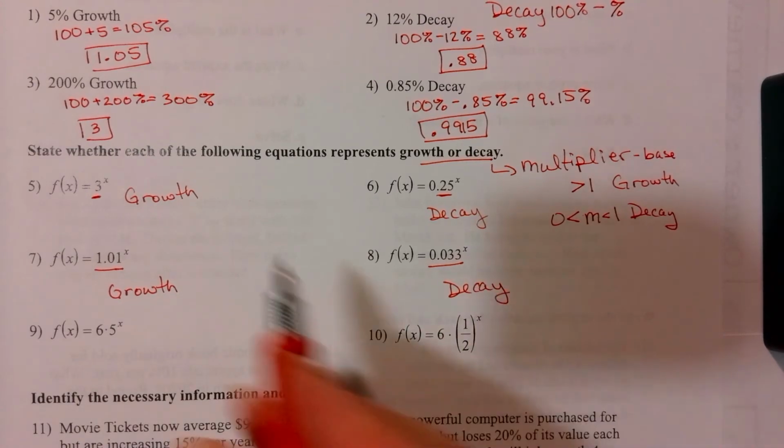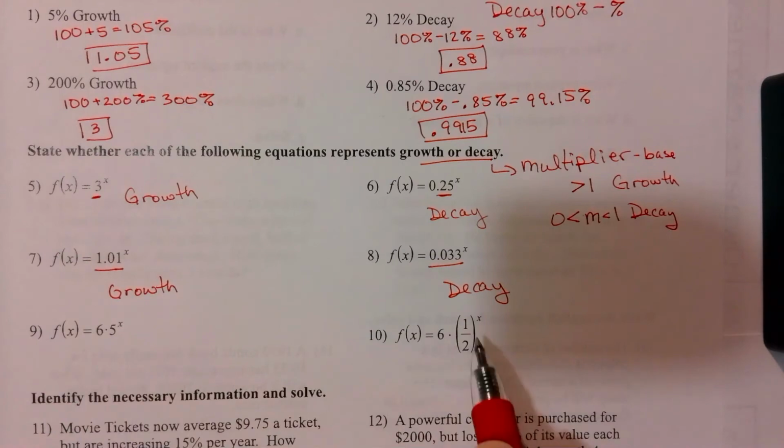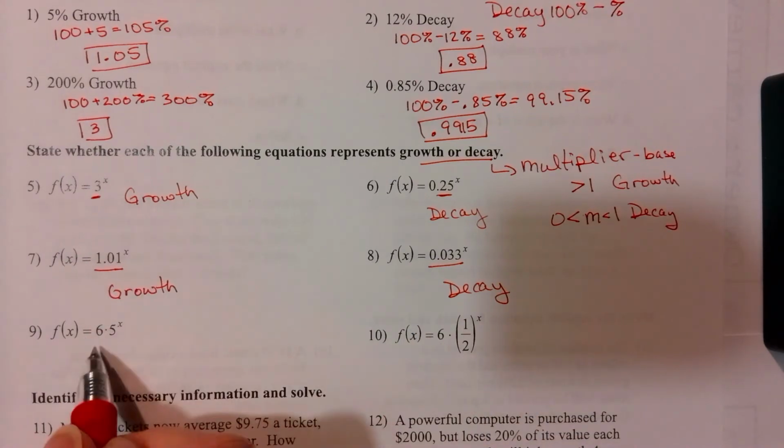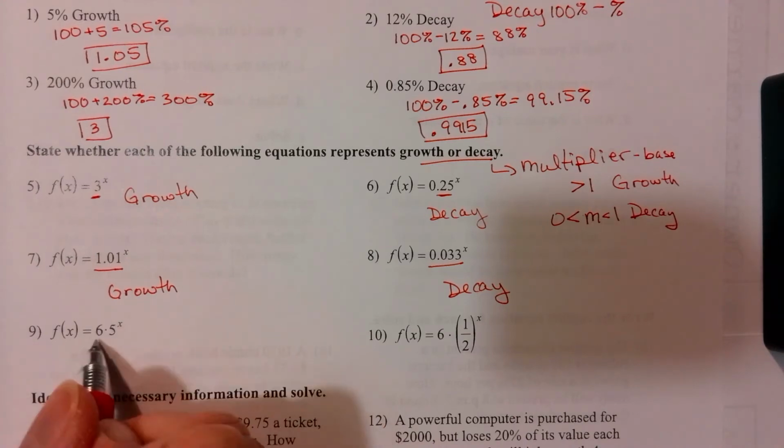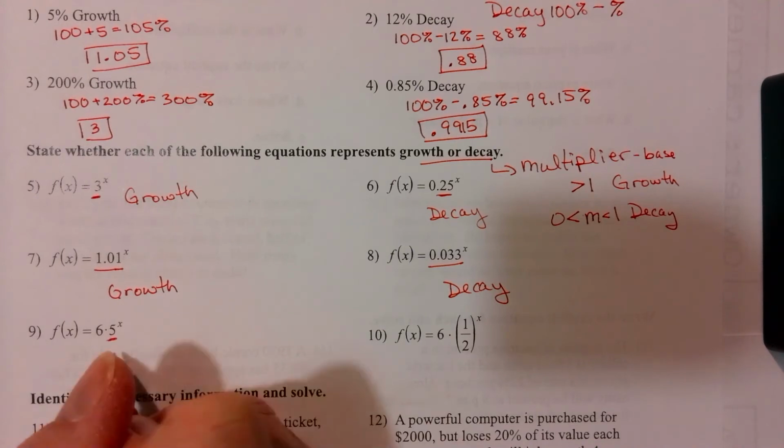All right, and now this is where we're going to get to problems like 9 and 10, where we have a number out front, like 6, which would be my initial amount, and then 5 is my multiplier to the power of x. So this might be the initial amount times 5 to the power of x. 5 is my base though, and that means that we have growth.